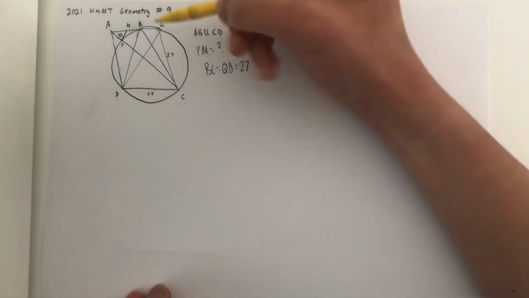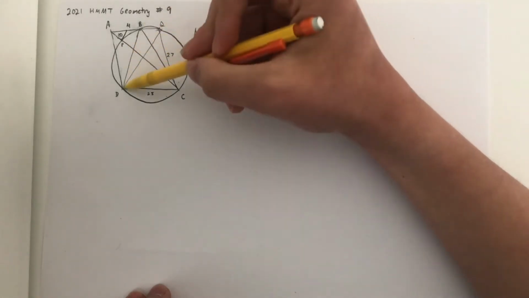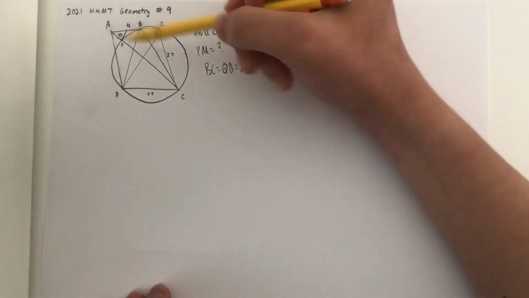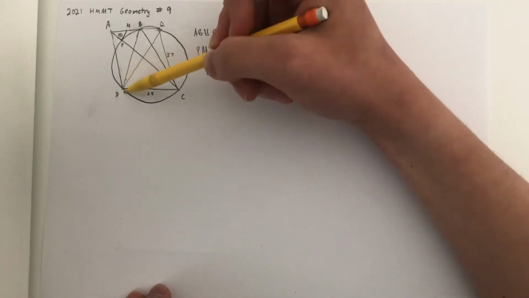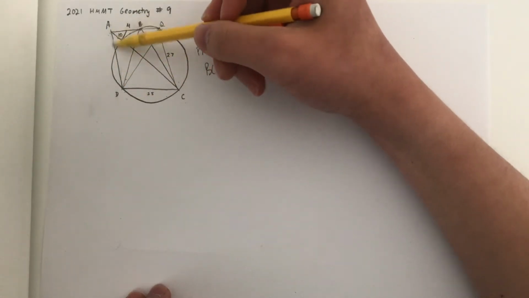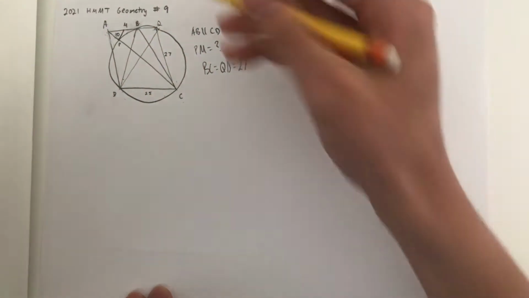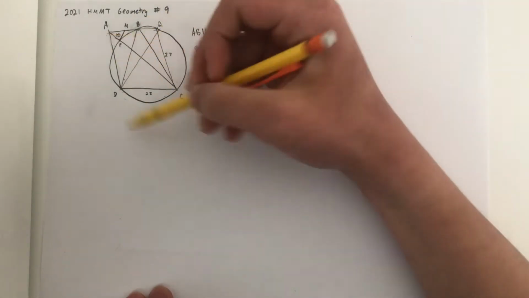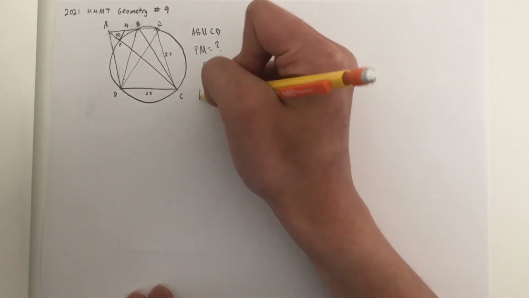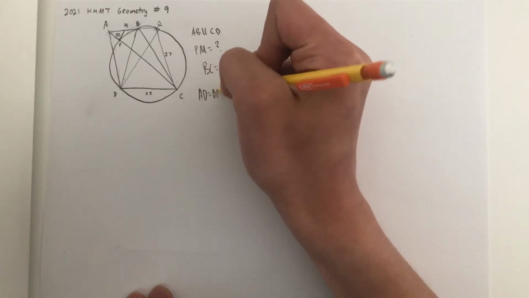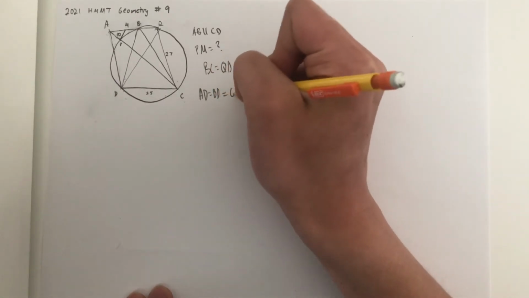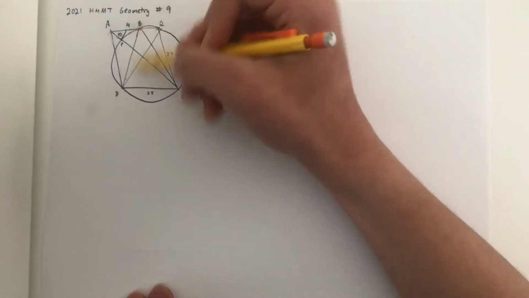Moreover, we know that QC is equal to BD by symmetry, but since BD is equal to AD, QC must be equal to AD. So if we write that out, AD equals BD by the given, and that also equals QC from the isosceles trapezoid.